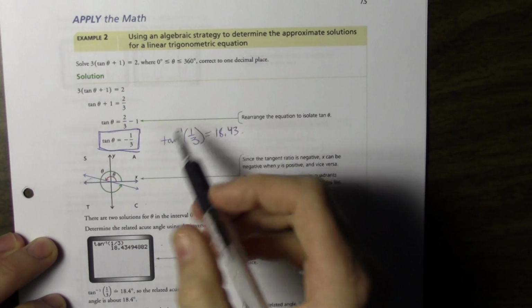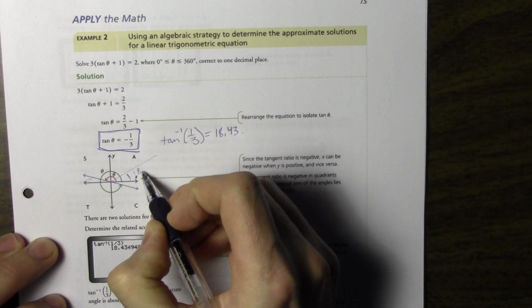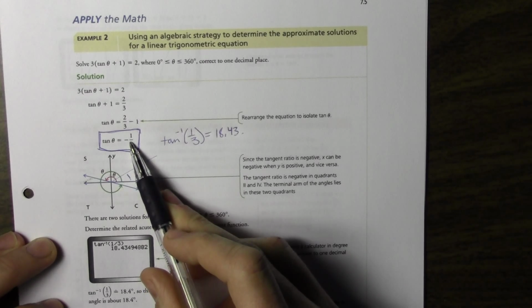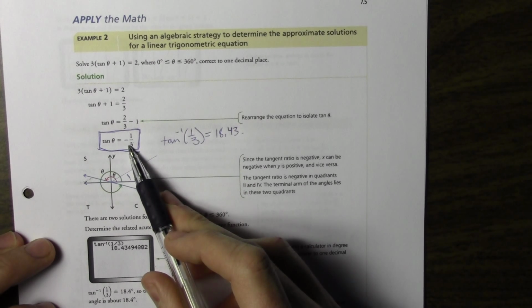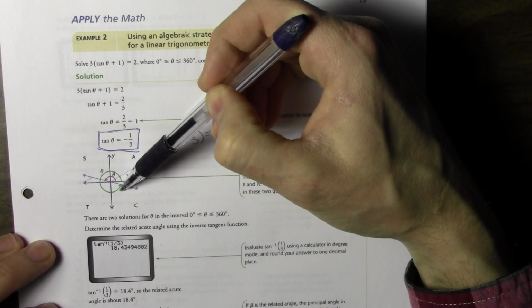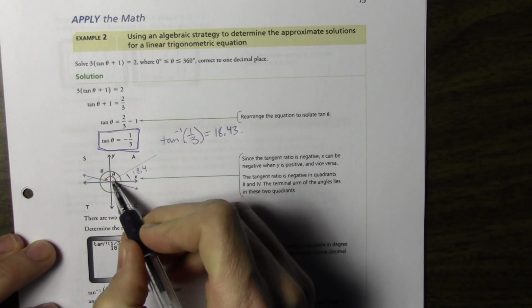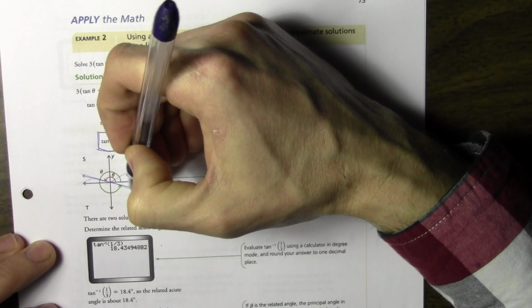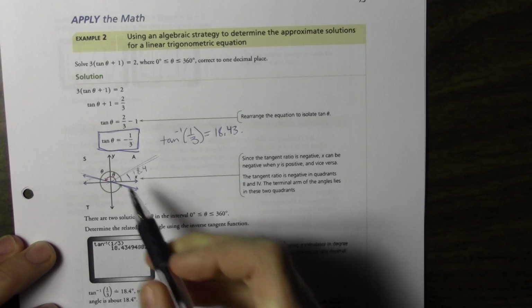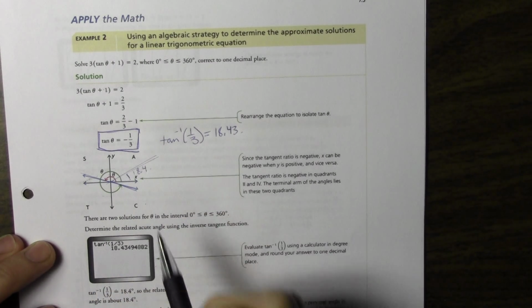So once we have that acute angle, that's this angle right here. This is 18.4. Now we look at the sign and determine what quadrants these are in. Because it's negative, there are two quadrants that it could possibly be in. It has to be the second quadrant or the fourth quadrant because we're dealing with tan. Okay? So I take that acute angle that I drew, the 18, and I draw it in both the other quadrants that it has to be in, which are negative. And then I try to find those angles, this one and all the way around.